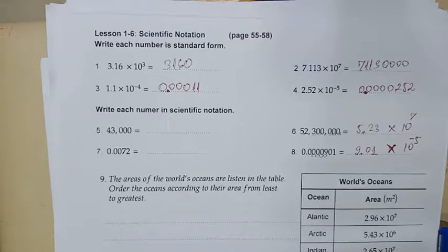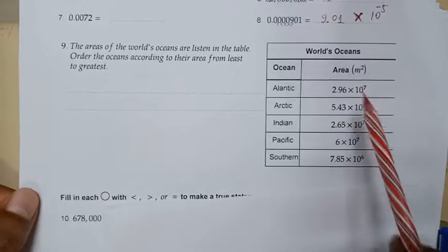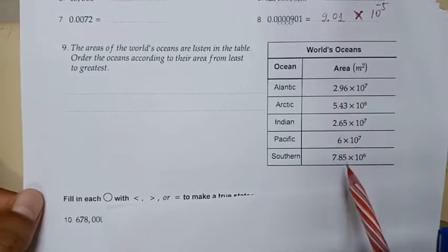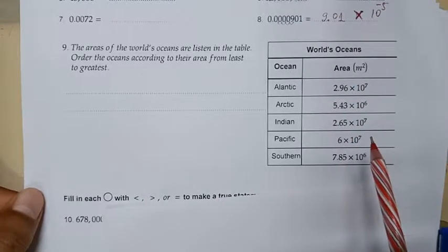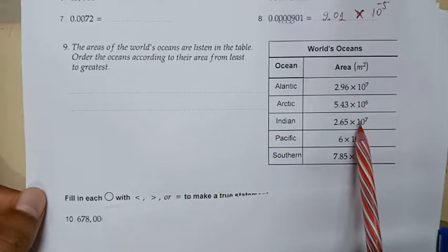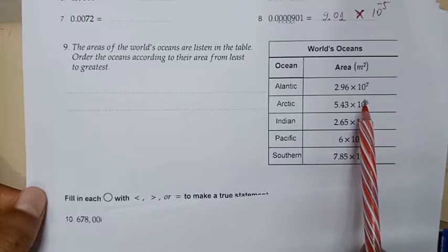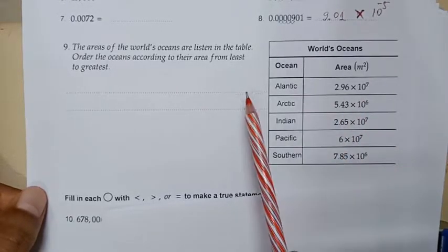Let's move on further. Now for number 9, you need to arrange this in order from least to greatest. I will leave this one to you, to identify which one is the least and order it from the least to the greatest.